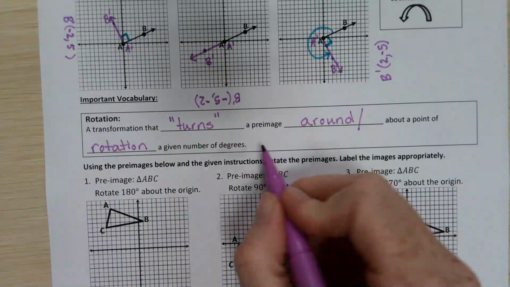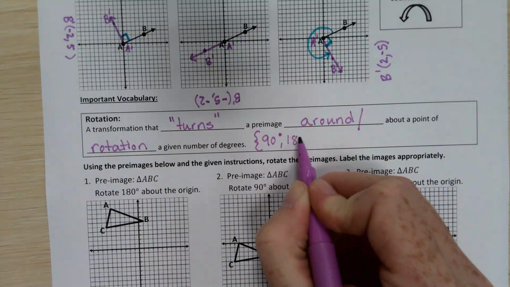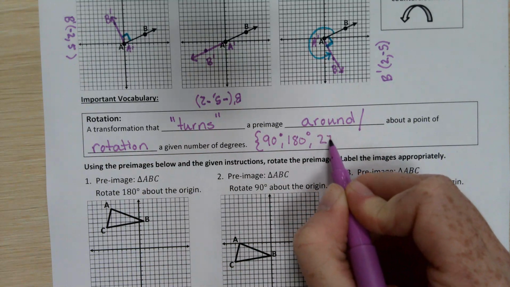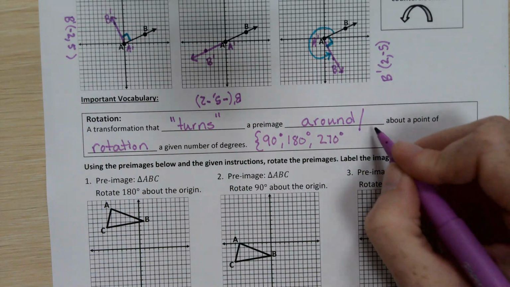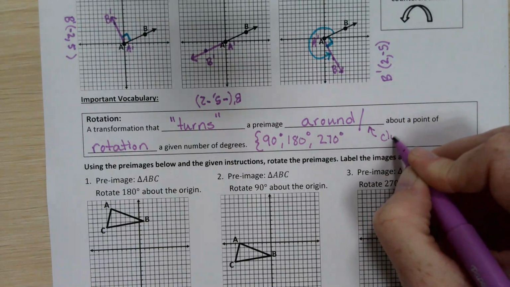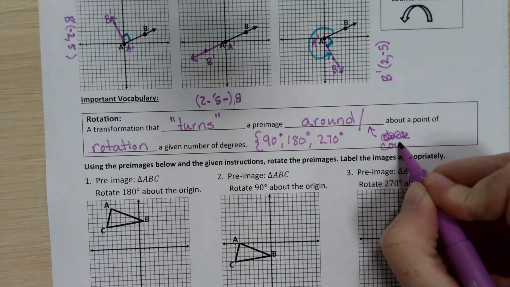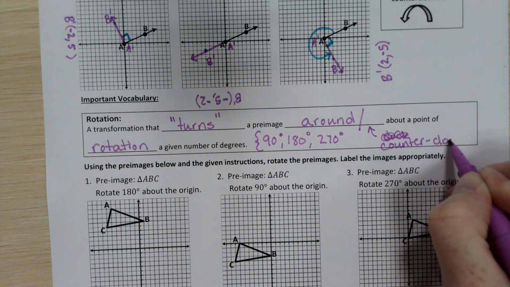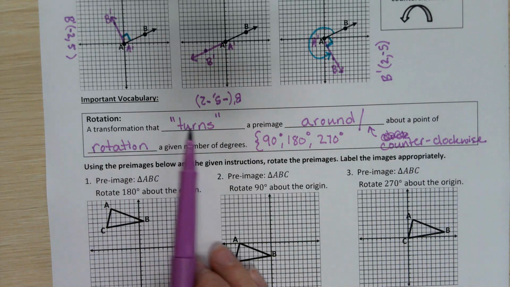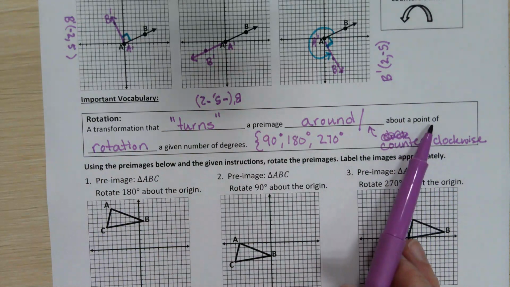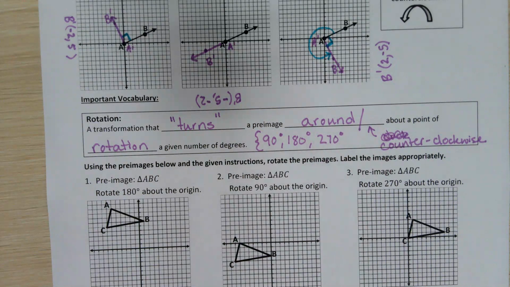And the degrees that we will use are either 90, 180, or 270. You could also fill this blank in with the word clockwise, or counterclockwise, if you thought you were going to forget what was up above. So a transformation that turns a preimage counterclockwise about a point or a preimage around a point.